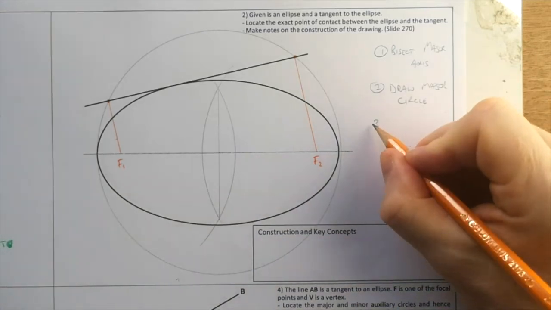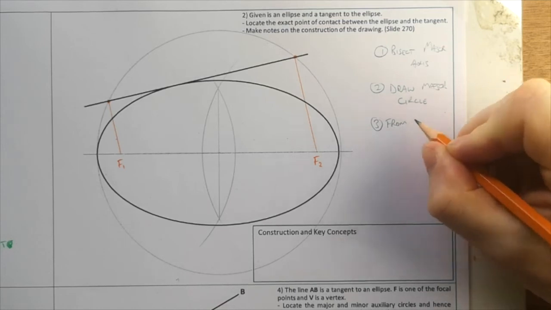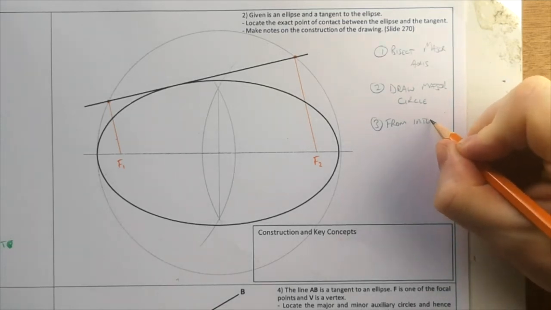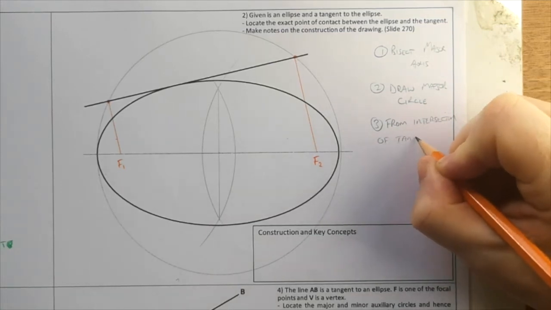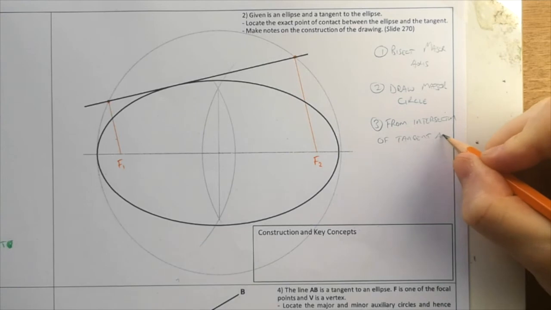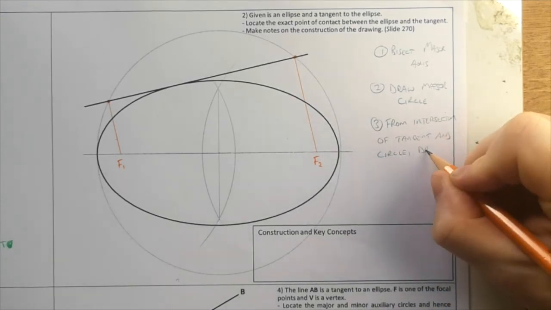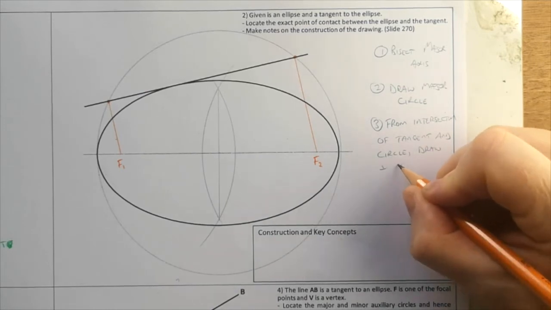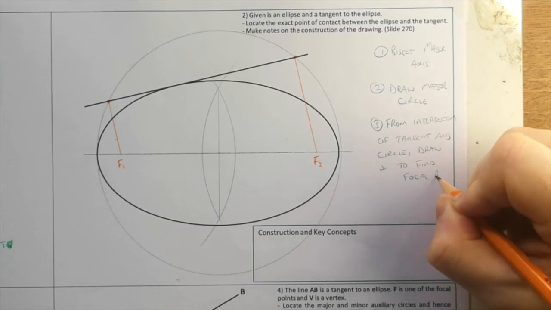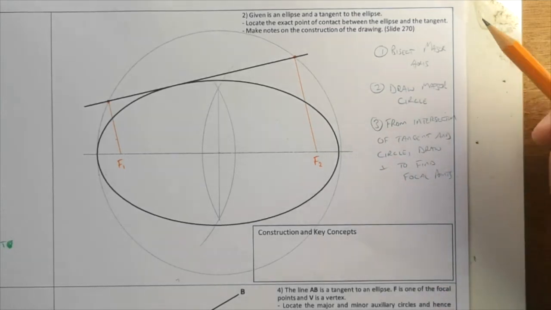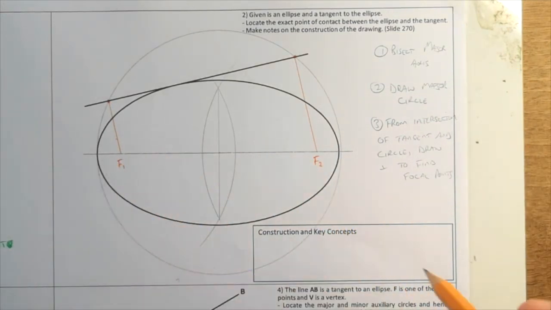Just make a little note of that. From the intersection of the tangent and the circle, draw a perpendicular to find the focal points. Now, okay, so there are our 2 focal points.